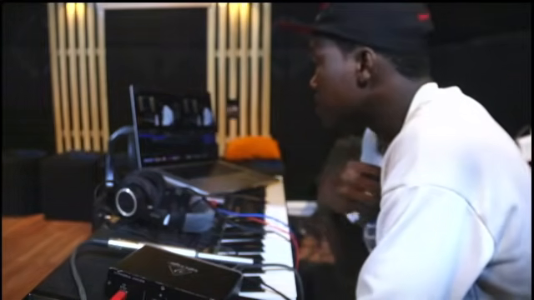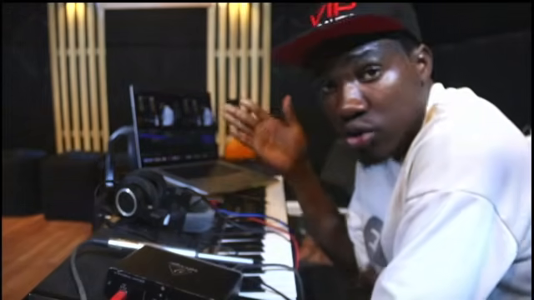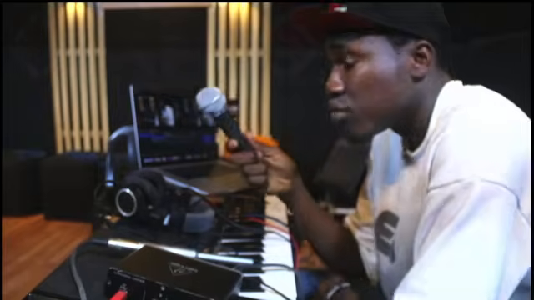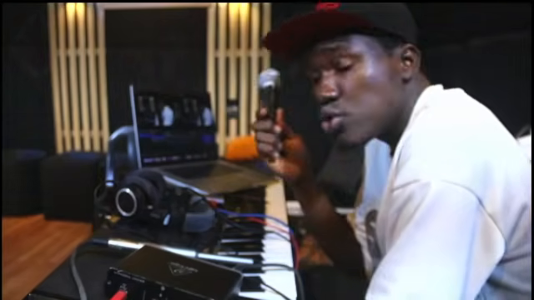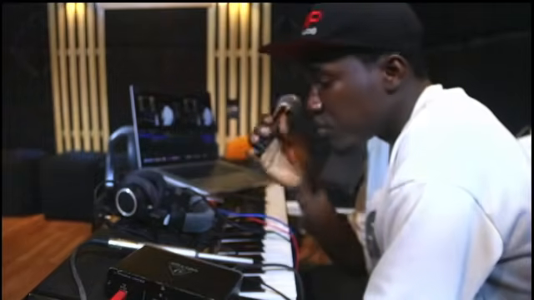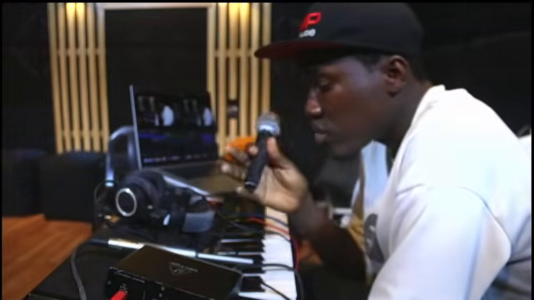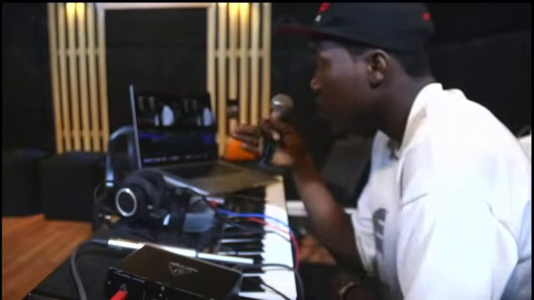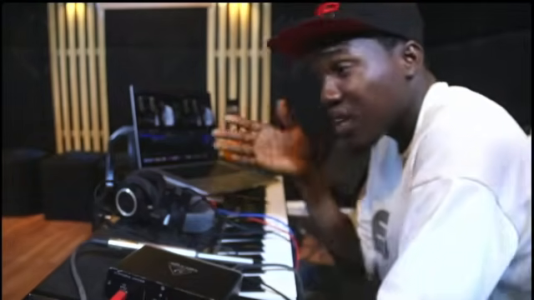You'll watch me use this microphone, and I'll send an impulse from this microphone through my sound card to my software, my DAW, and I'm going to change the sound. You're going to witness me doing it live.